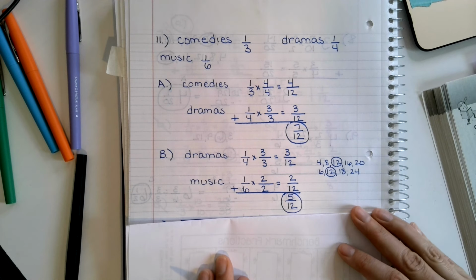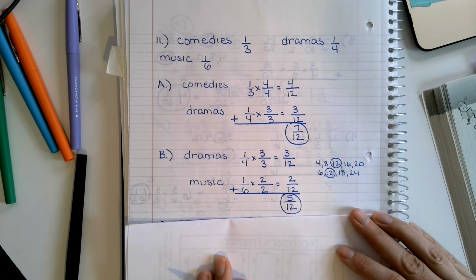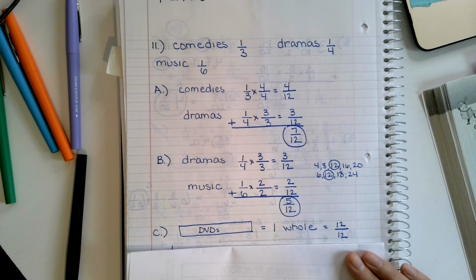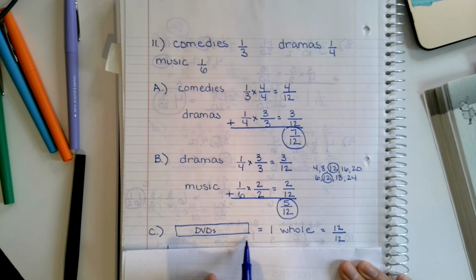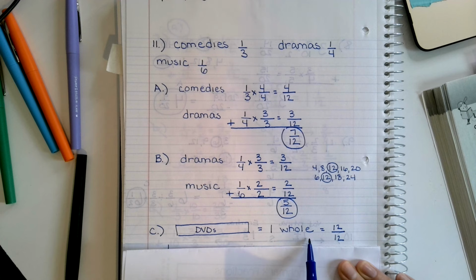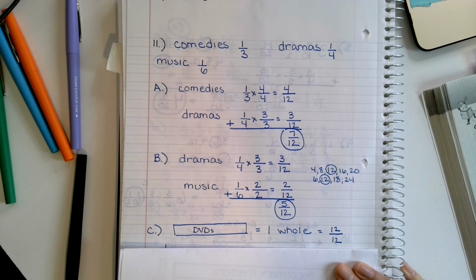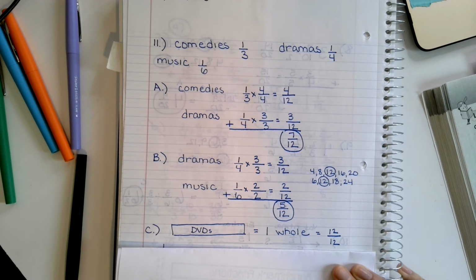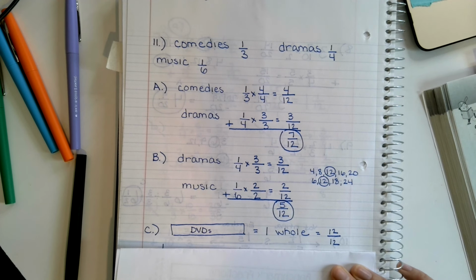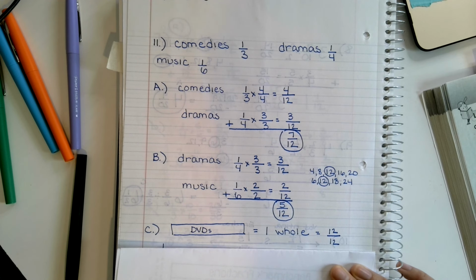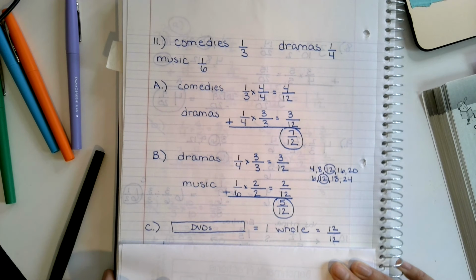Then the next one says, did he sell any other type of DVDs? So, well, here's his DVDs. Here's the whole entire collection. So it's equal to 1 whole or 12/12, because remember, as long as the numerator and denominator are the same, it's 1 whole. So what we need to do for this one is add up all of his DVDs and see if they equal 1 whole. If they equal 1 whole, then yes, that's the only types he sold. But if it doesn't equal 1 whole, there's other types that are missing that the word problem didn't tell us about.